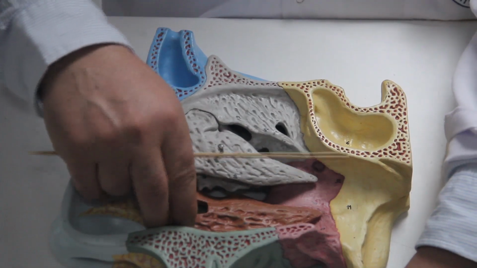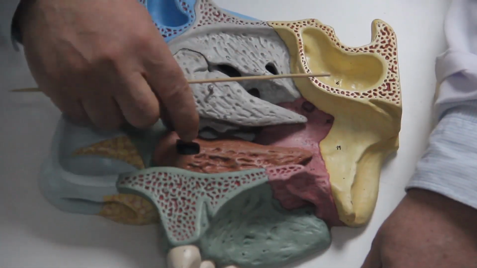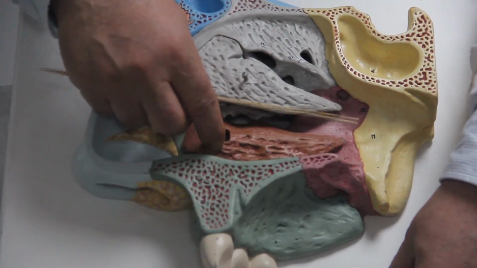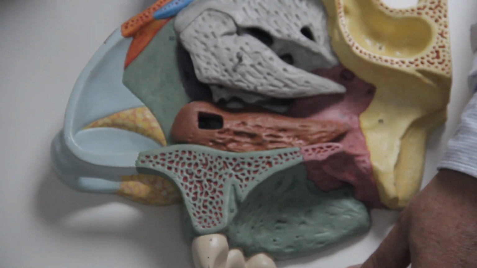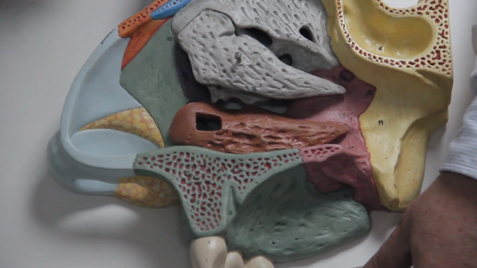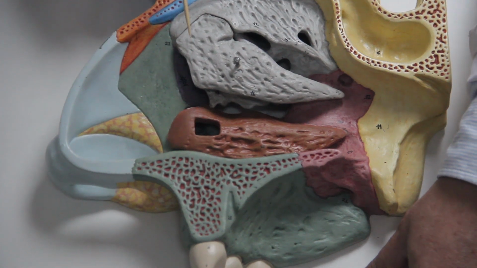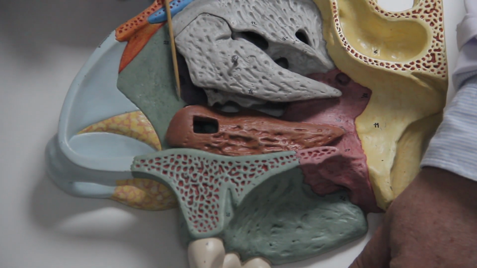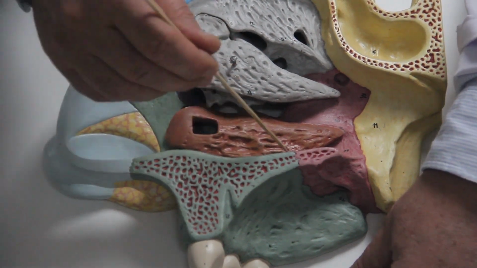Now, this is what opens to the inferior meatus: the nasolacrimal duct. The nasolacrimal duct basically carries the tears from the eyes. There are holes like the punctum, and through that it opens to the lacrimal sac. The lacrimal sac opens to the nasolacrimal duct, which runs inside the bony component, and the nasolacrimal duct basically opens to the inferior meatus.